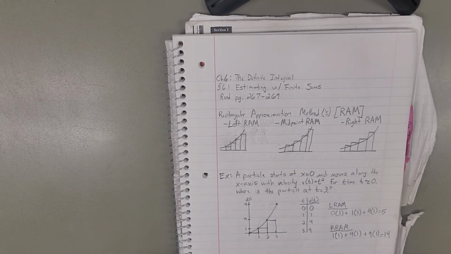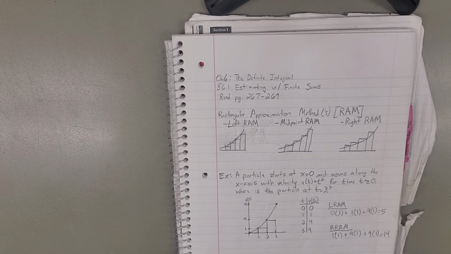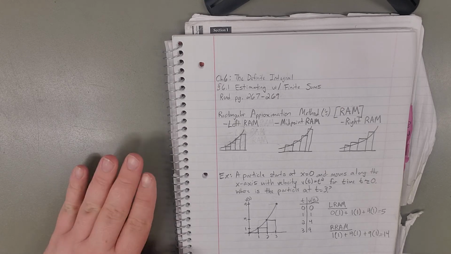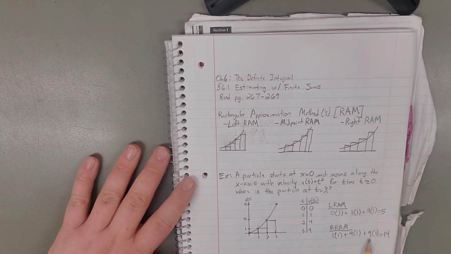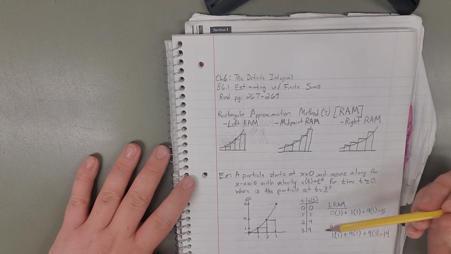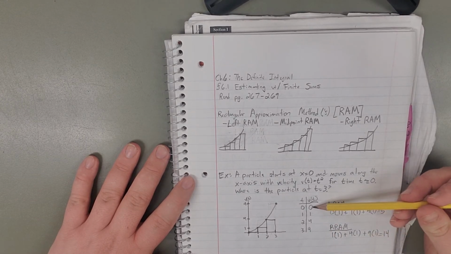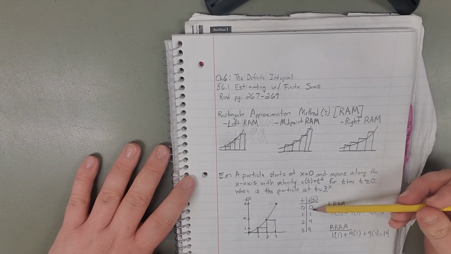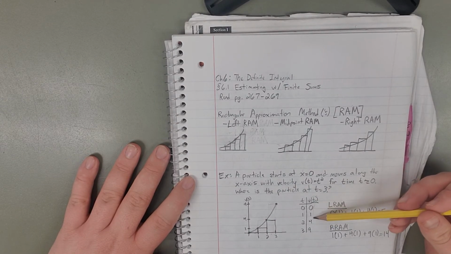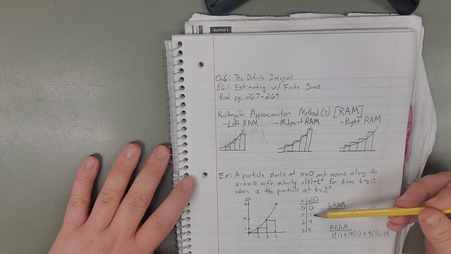All right, the main thing is with using your estimates here, I want you to see how good the estimates are, how to do these estimates. If I'm using the left endpoints, the function values are going to be the heights of your rectangles.